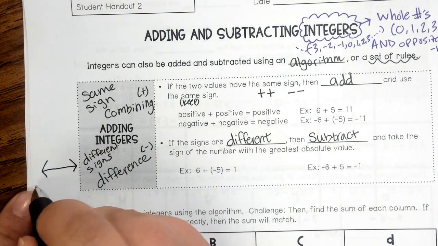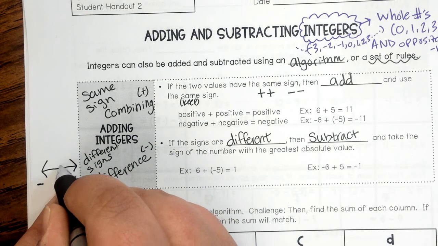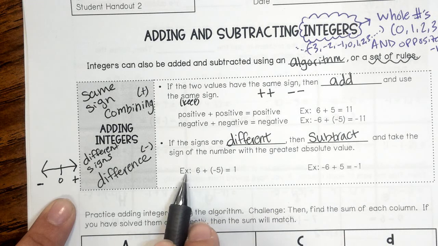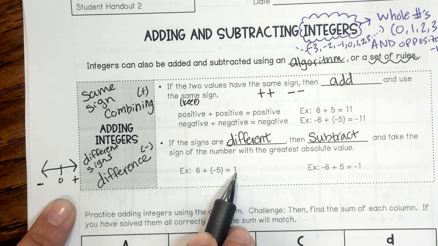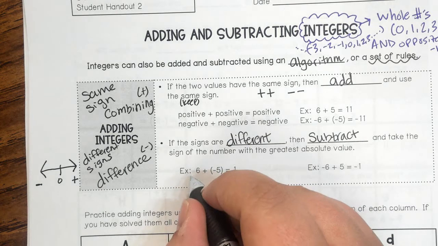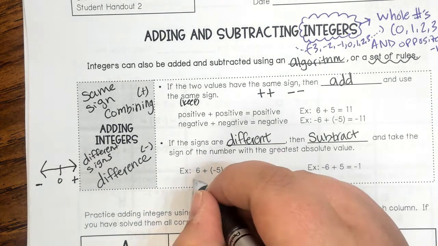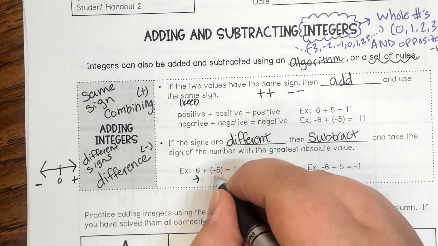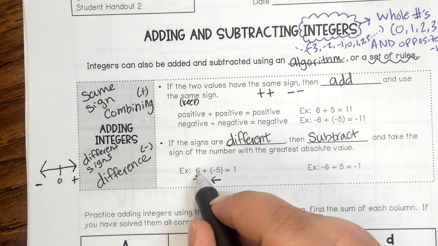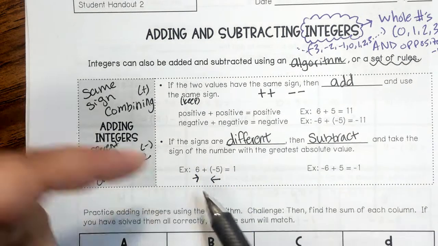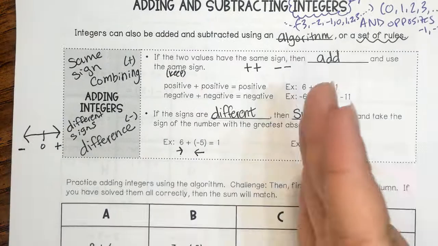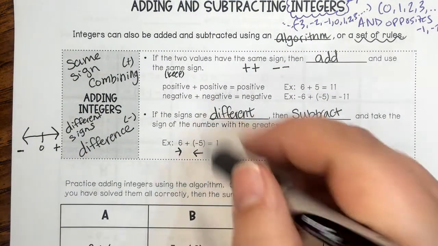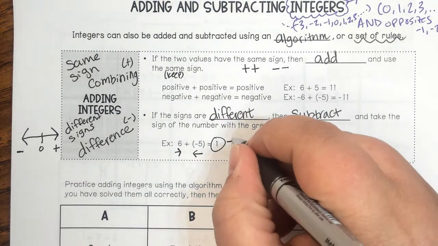The way I know which sign to keep is on a number line, all of your negatives are on the left side and your positives are on the right side, and then there's 0 in the middle, right? So this example says 6 plus -5 is 1. Why is our answer positive? 6 goes to the right because it's on the positive side of the number line, and 5 goes to the left because it's on the negative side. 6 is bigger than 5, so if I had 6 people pushing a box this way and 5 people pushing a box this way, I think the 6 people have more people to win, right? So then there's 1 going this way, which is positive.